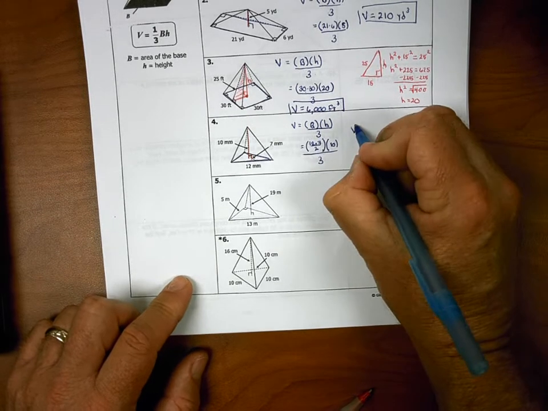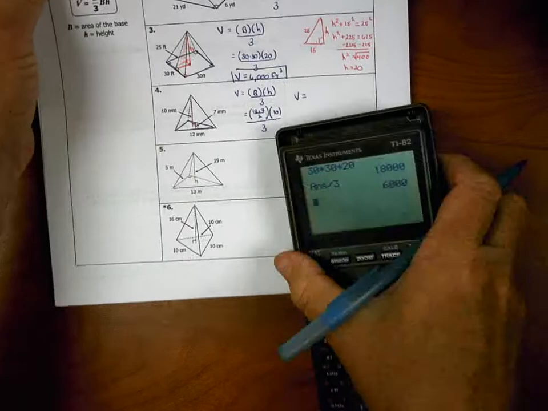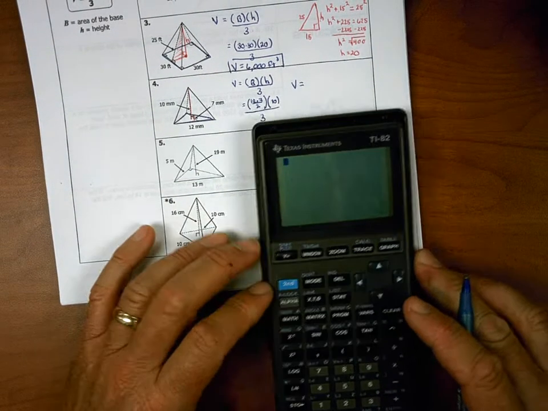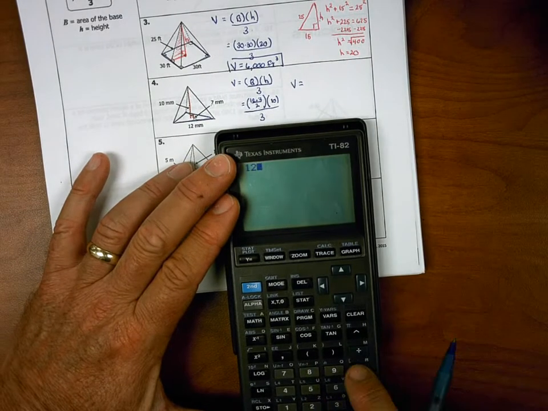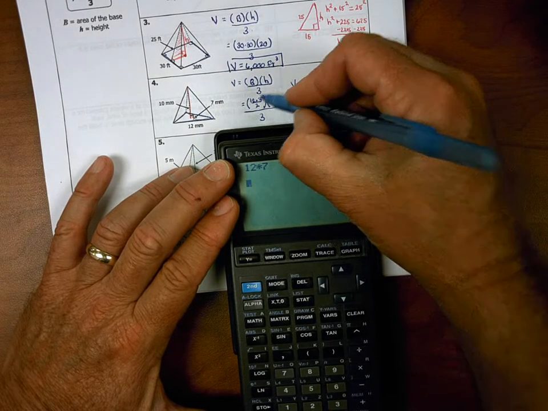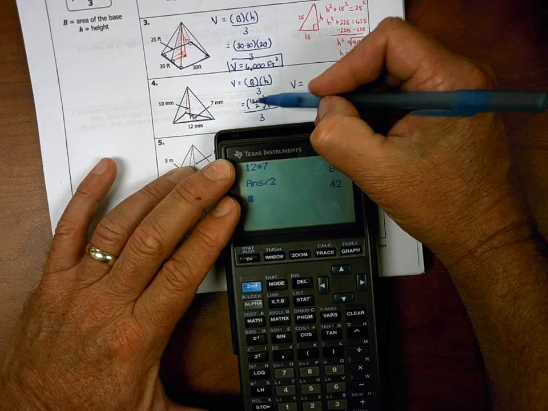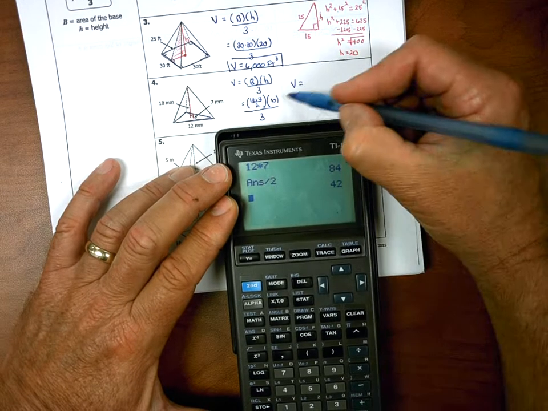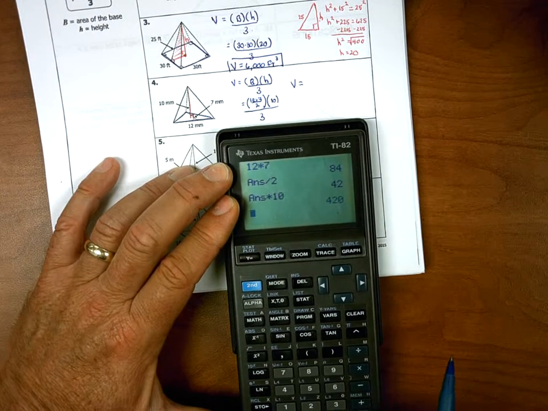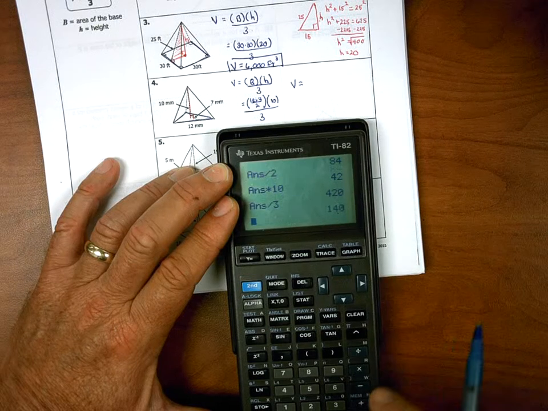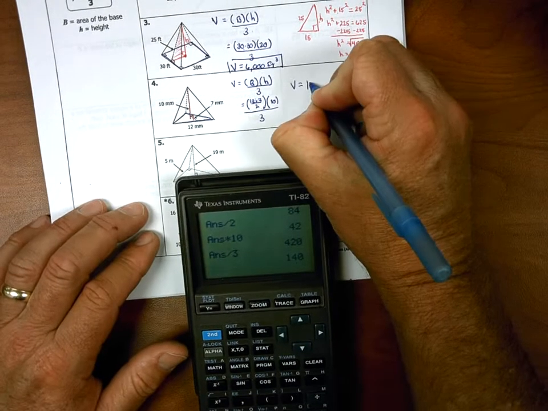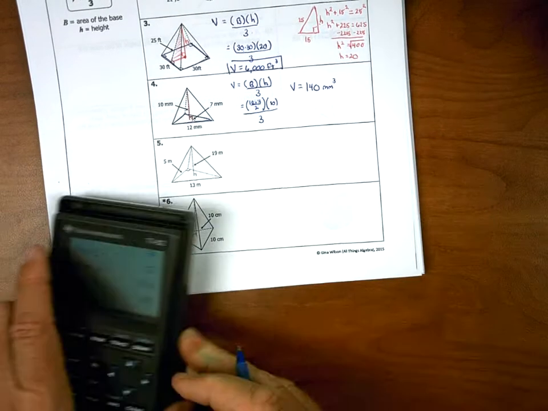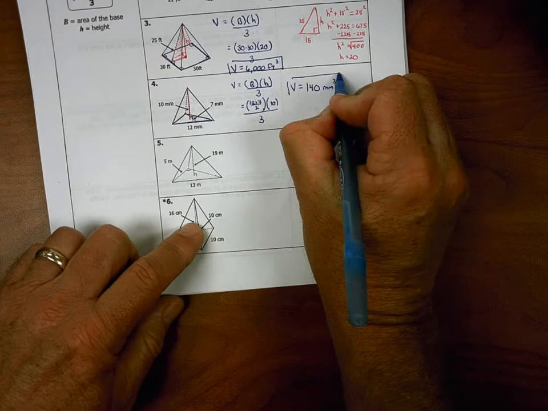So working this out to find the volume of this pyramid in number 4, I'm probably going to need a calculator, and here we go on the calculator. So I'm going to go 12 times 7. Okay, that's 84. Then I'm going to divide that by 2. That's 42. So 12 times 7 divided by 2 is equal to 42. Then I'm going to multiply that by 10. That's going to be 420. And then I'm going to divide by 3. So my volume is 140. So that's my numerical answer. Then I put my units in millimeters cubed. So number 4, the volume is 140 cubic millimeters.